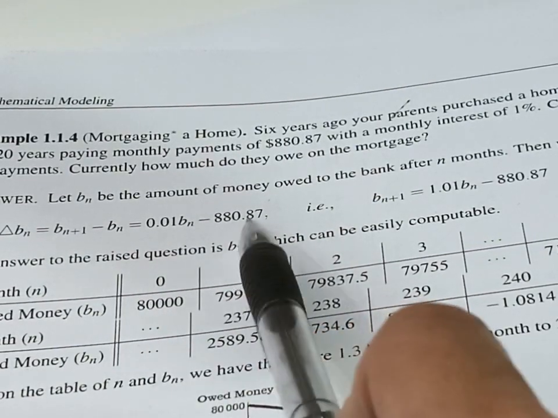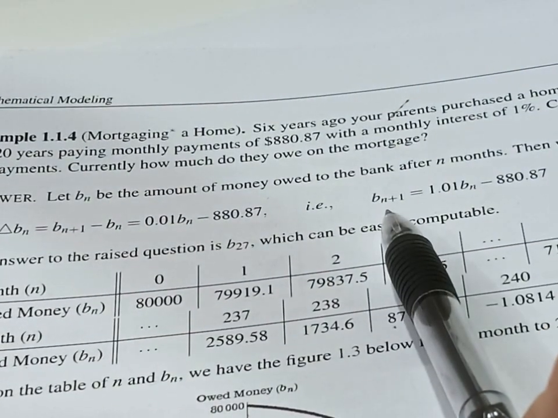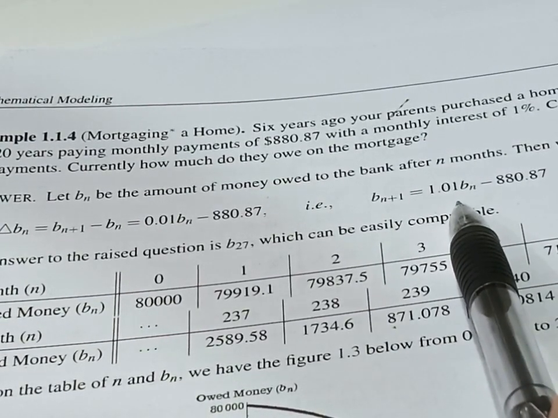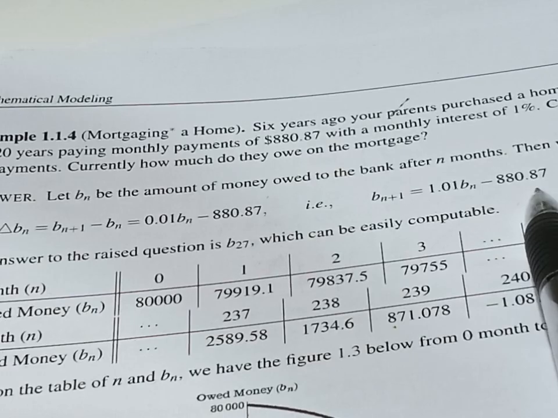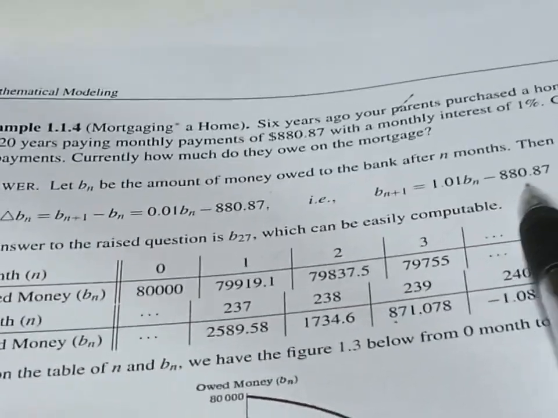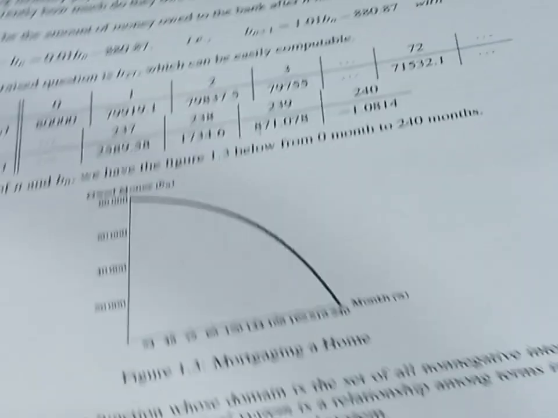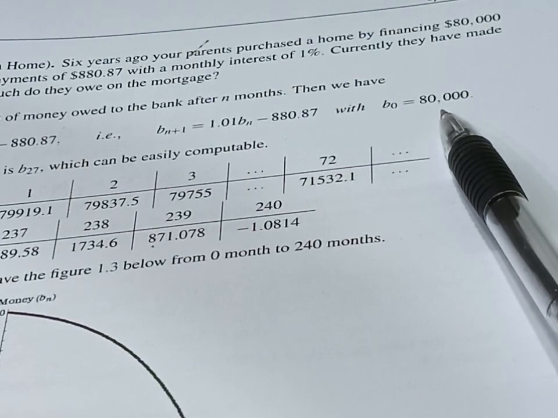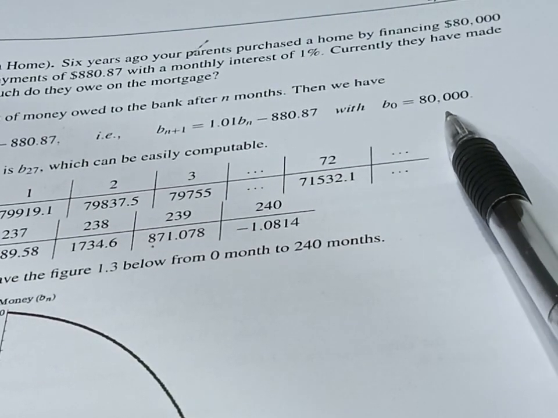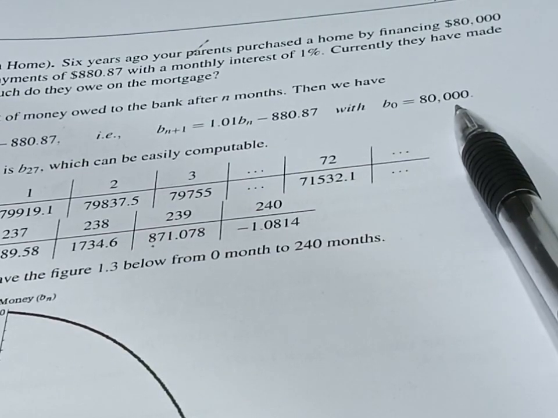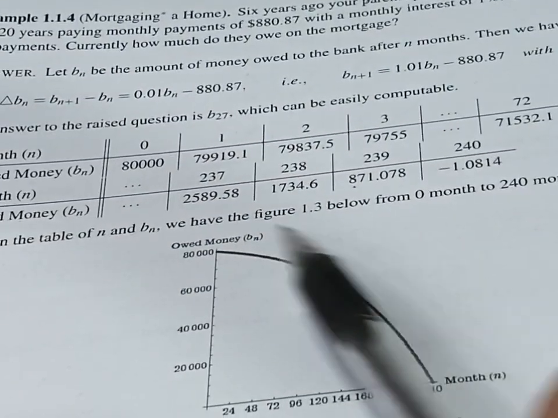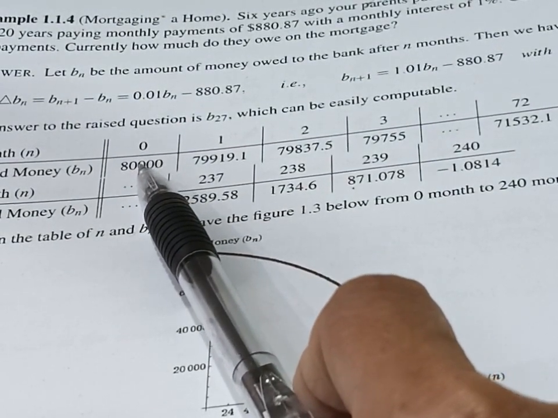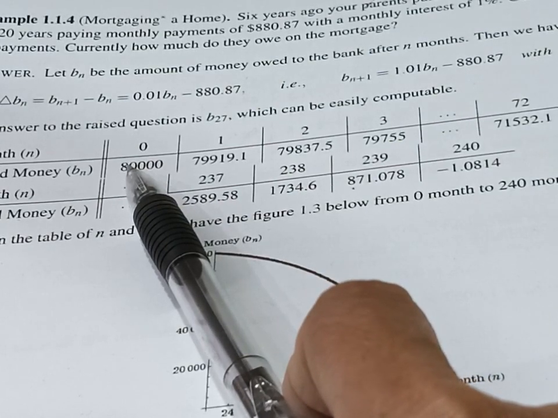Okay, rearranging this equation, we obtain B_(n+1) equal to 1.01 B_n minus 880.87, with initial value B_0 given by $80,000. This is the loan amount that we borrow from the bank. Now by computing using a table, we can see until which month we finish paying the bank.